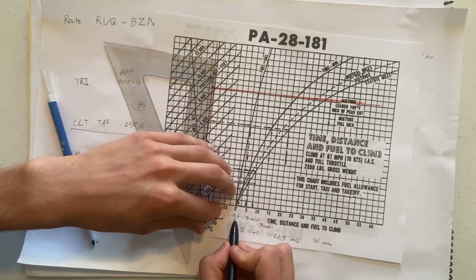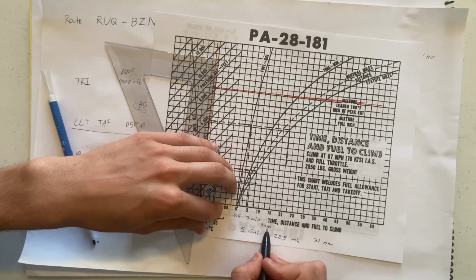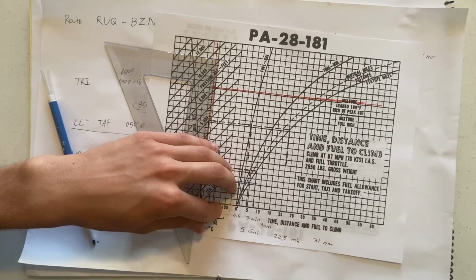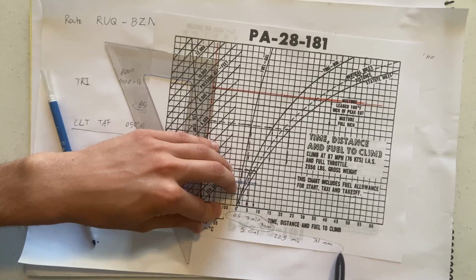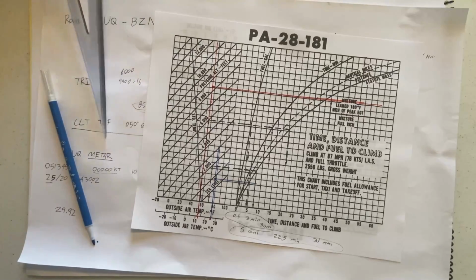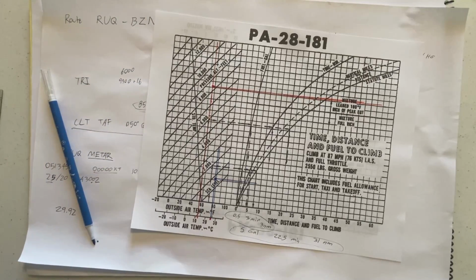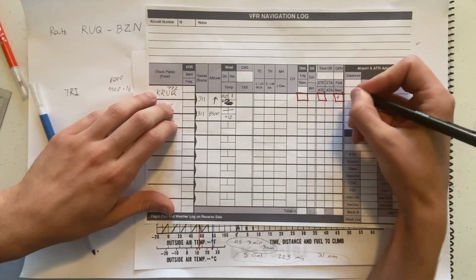So this half gallon of fuel, 3 minutes, and 3 nautical miles, we need to subtract these from these to get our accurate numbers, because we did not start at sea level. We started at 772 feet. 5 gallons minus half a gallon is going to be 4.5 gallons of fuel.